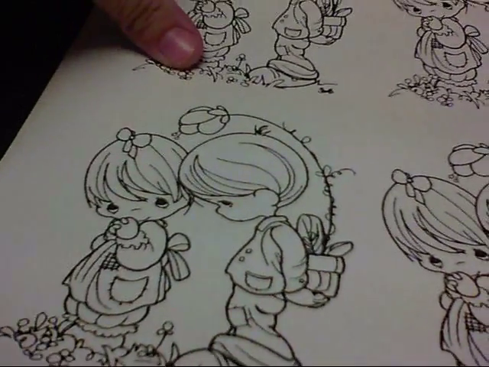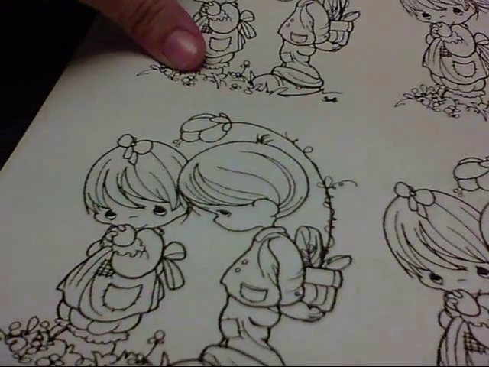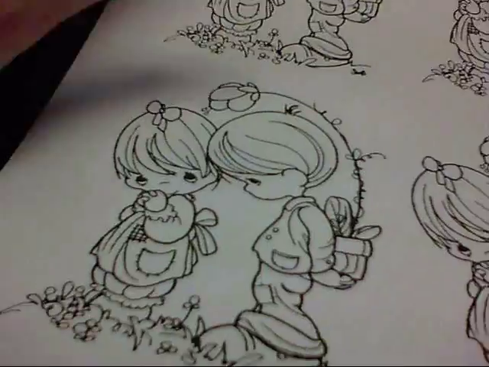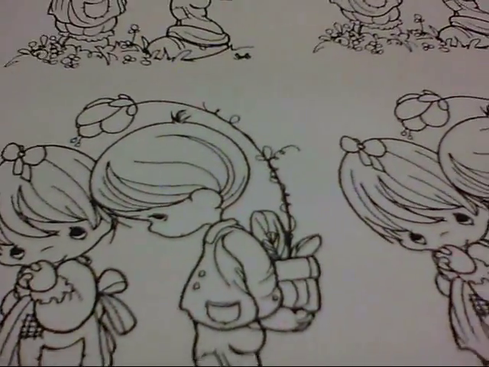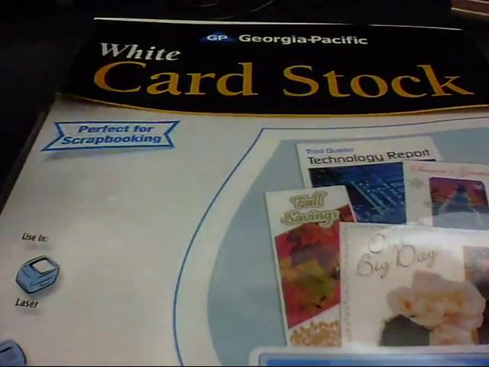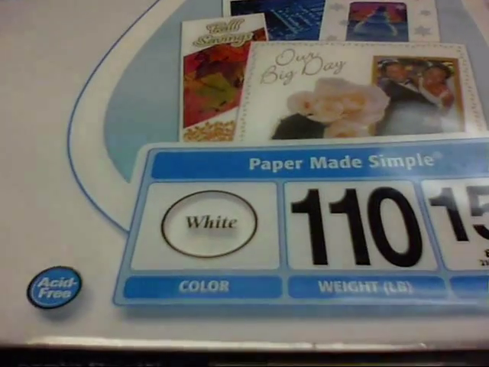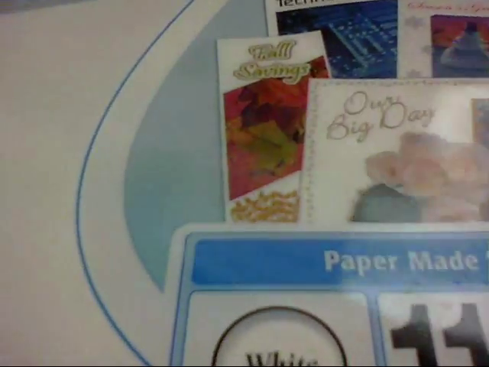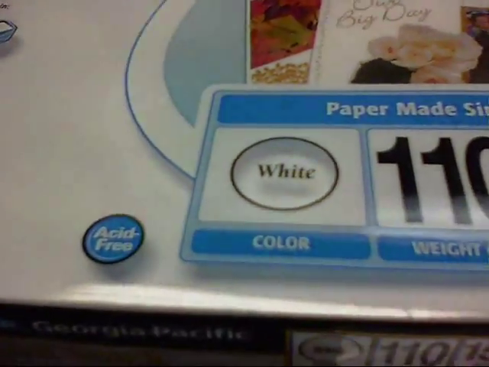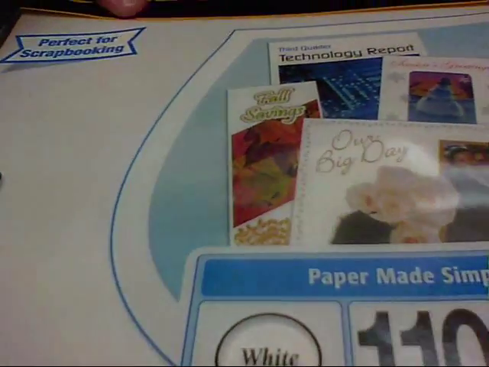So this is just a few of the images, and this is printed on, hold on one second, I'll get the pack. This Georgia Pacific white cardstock. You can get it at Walmart. I think it's like $5 and something. It's not that expensive. And it goes through your printers fairly easy.